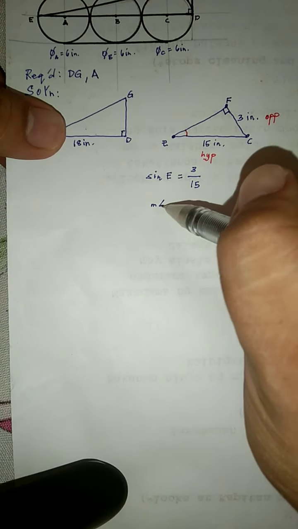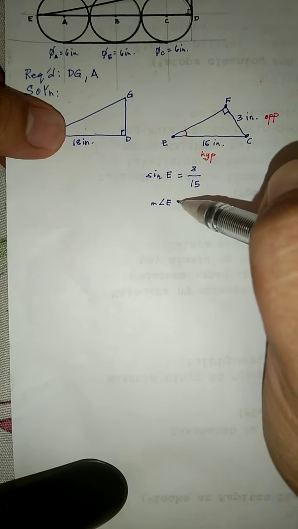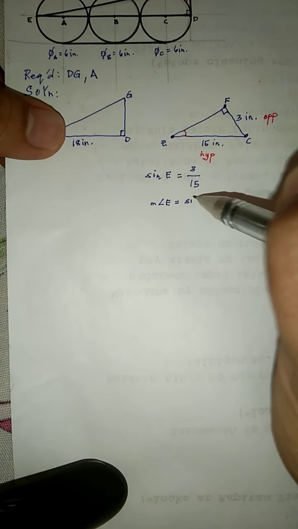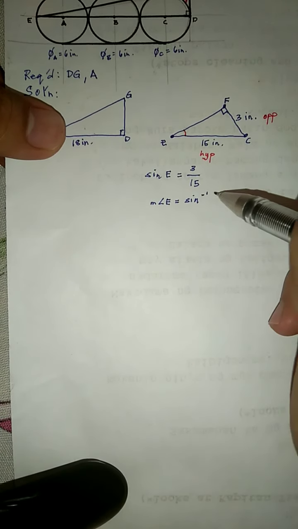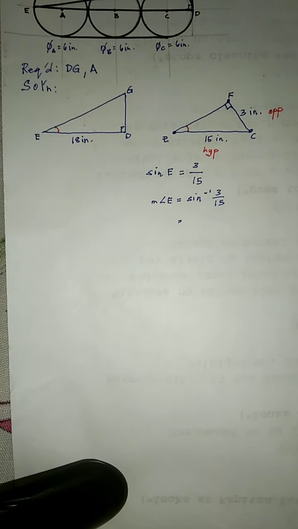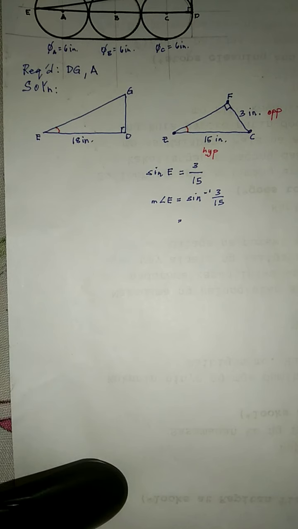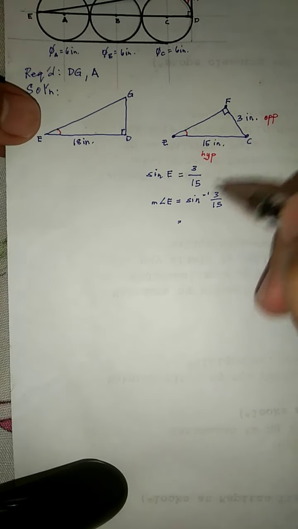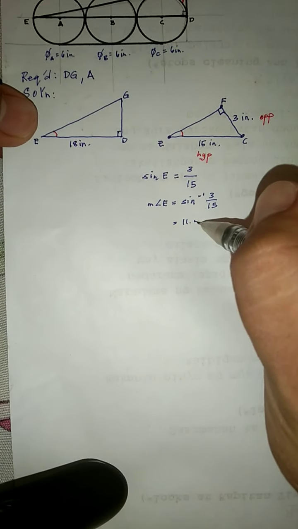Therefore, we can solve for the measure of angle E using the arcsine function: sine inverse of 3 over 15, which gives us a value of 11.54 degrees.